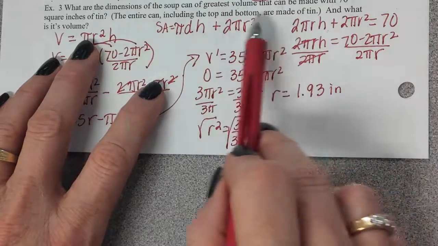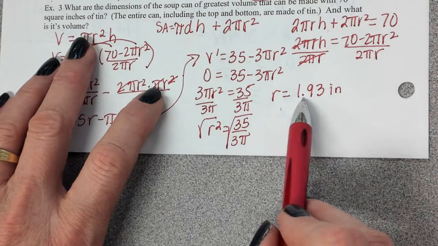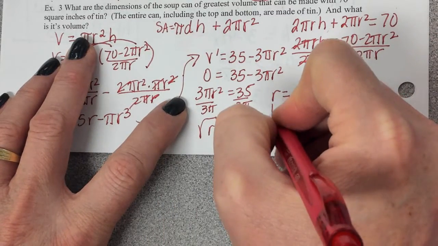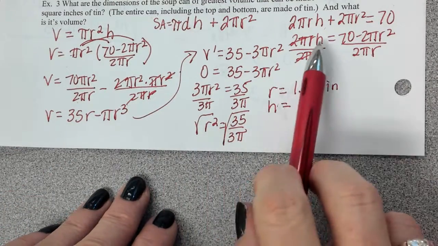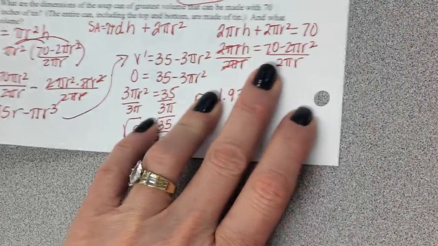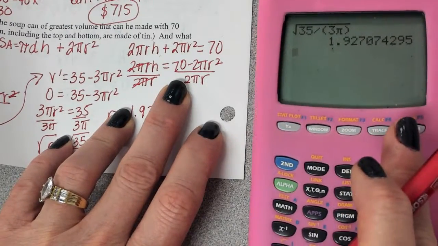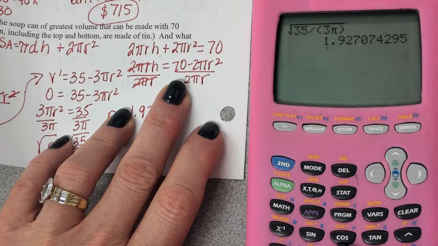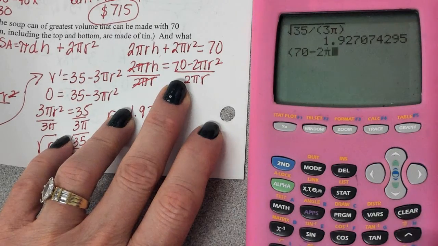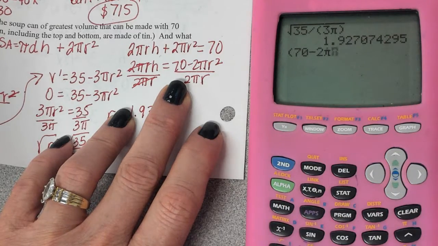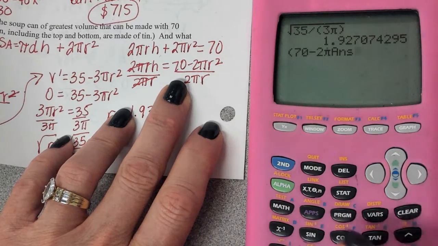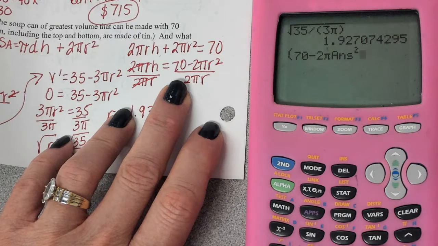Let's see what it says. What are the dimensions? So the radius is 1.93 inches. If I want to find the height of it, oh, where's my height? Right here. Here's my height. So watch how I can type this in, guys. I can do parentheses 70 minus 2 pi, and I'm going to put that last answer in there. It has to get squared.